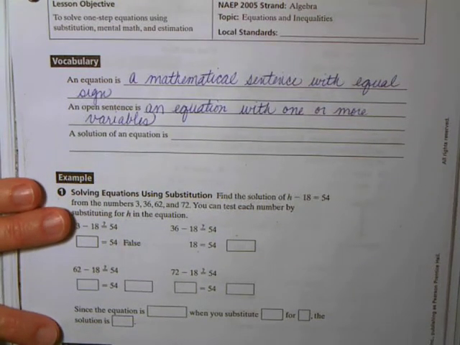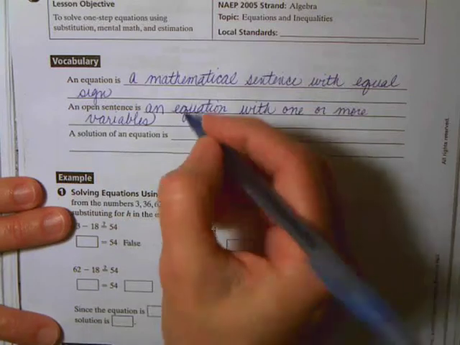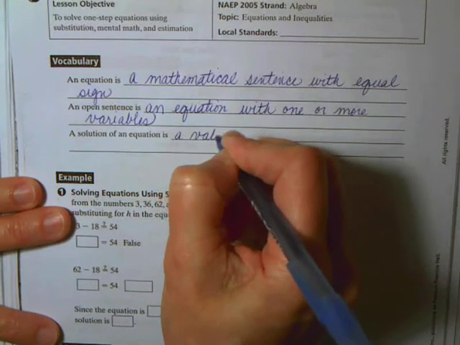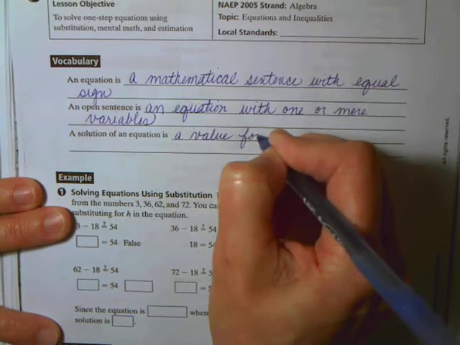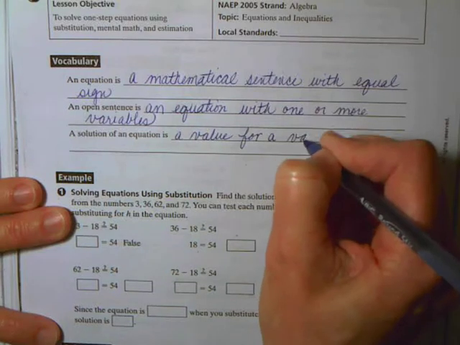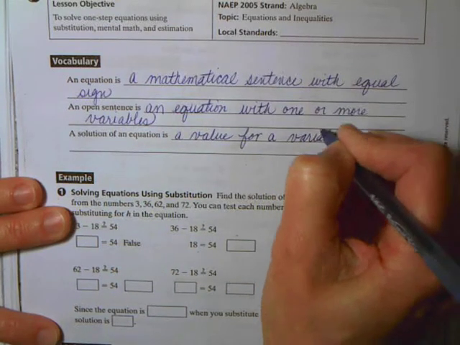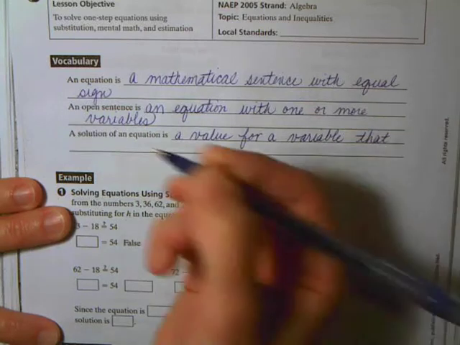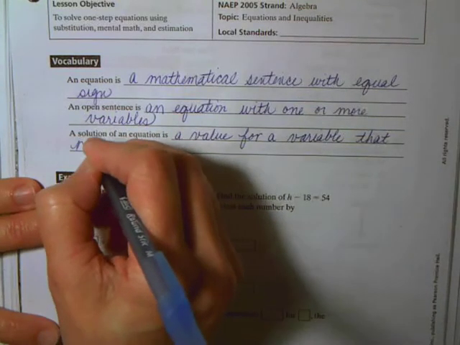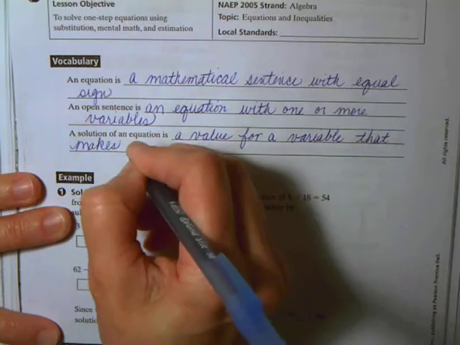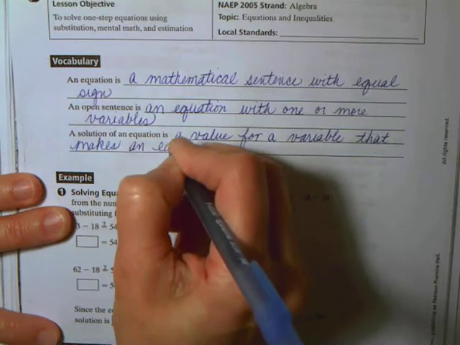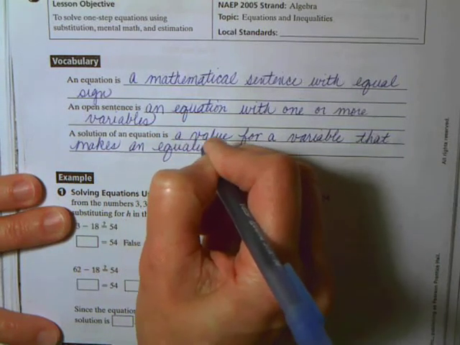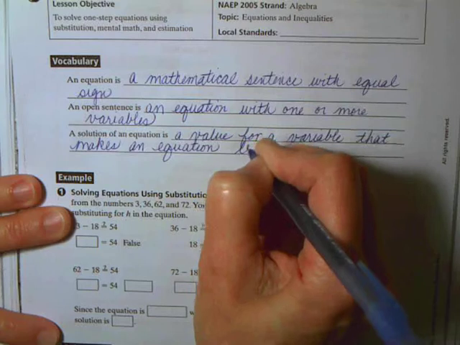And a solution of an equation is a value for a variable that makes an equation true.